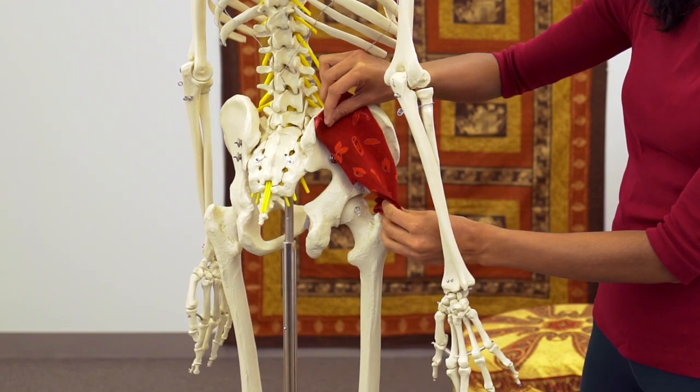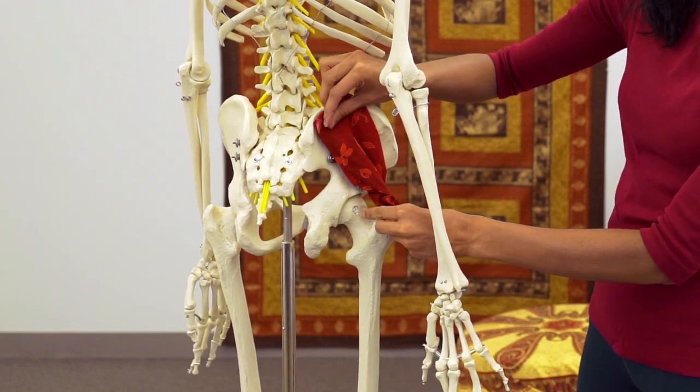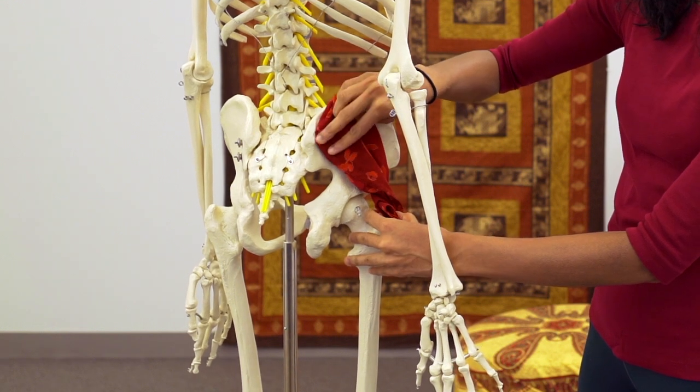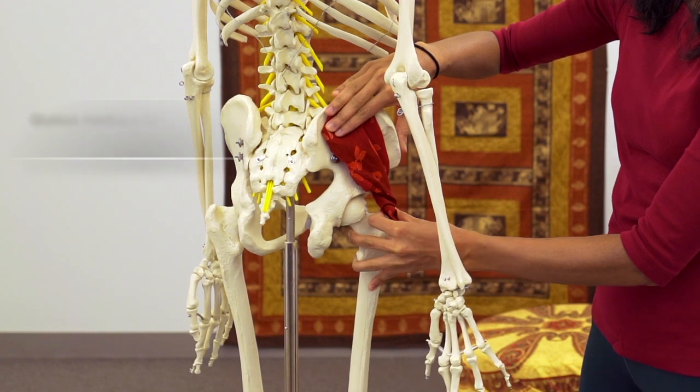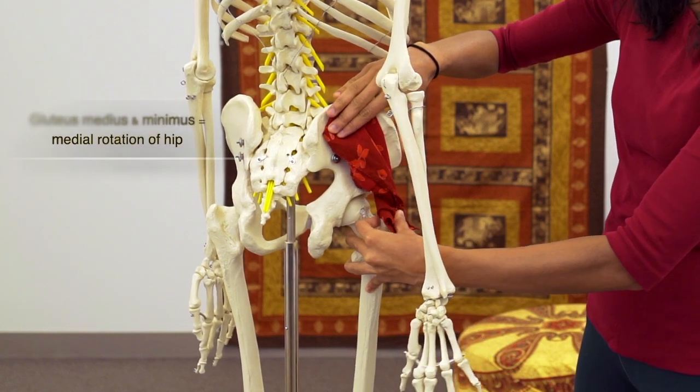The fibers of these muscles also twist slightly as they make their distal attachment, especially that of gluteus medius. This means that this muscle is also responsible for medial rotation of the thigh at the hip.